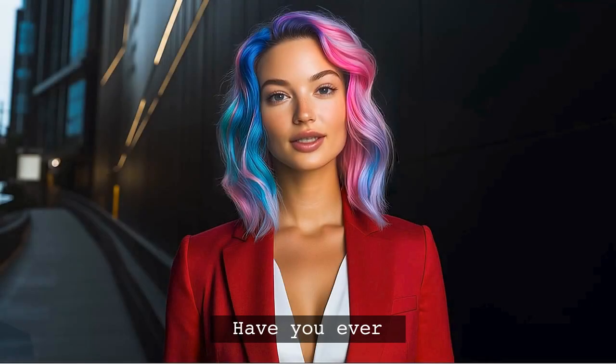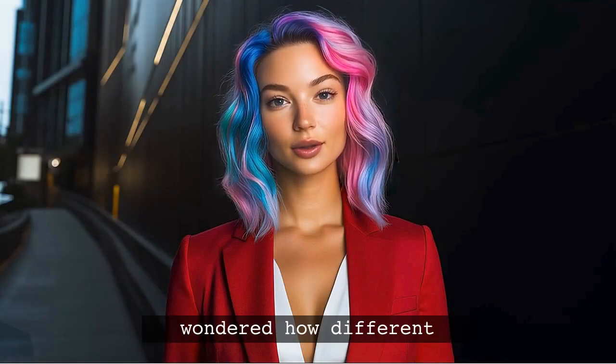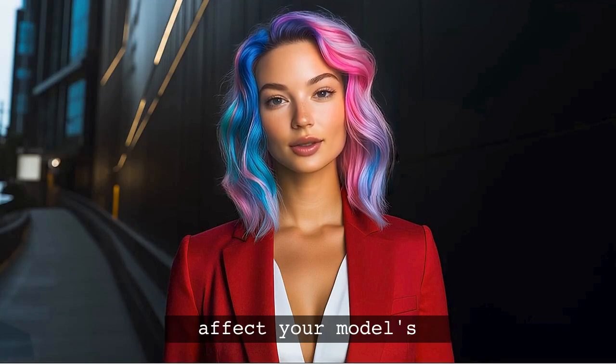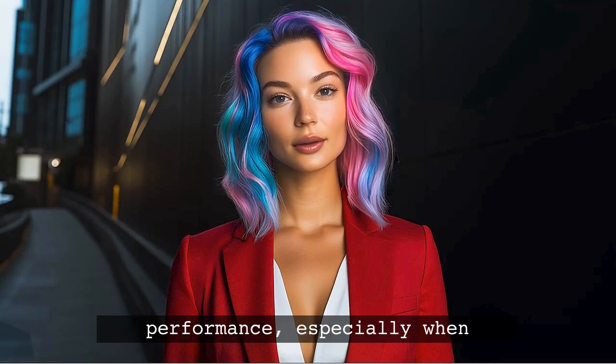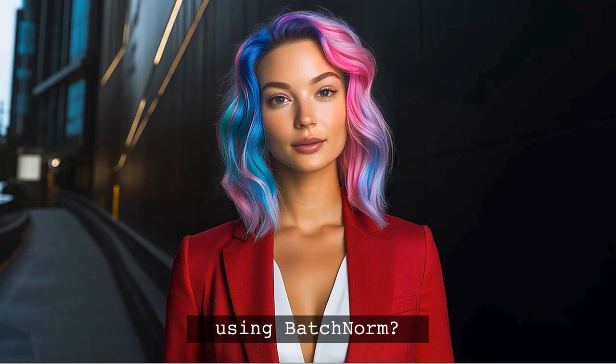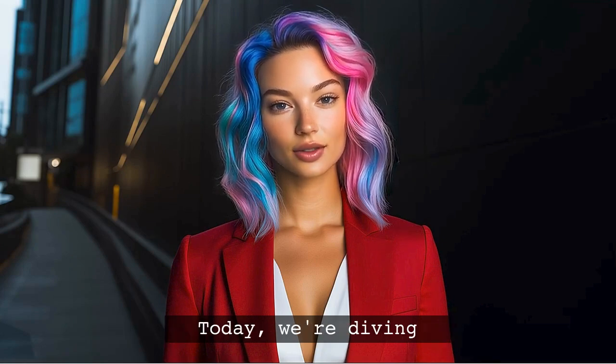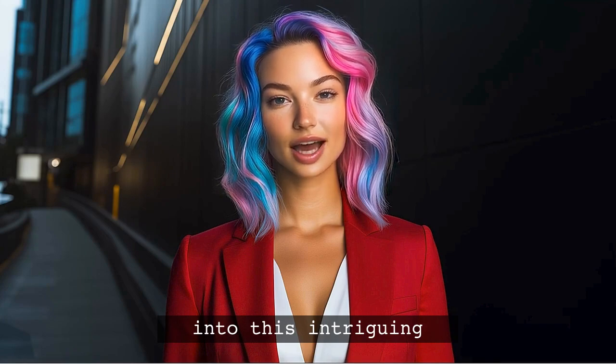Have you ever wondered how different learning rates can affect your model's performance, especially when using batch norm? If so, you're in the right place. Today, we're diving into the intriguing relationship between learning rates and batch norm settings.